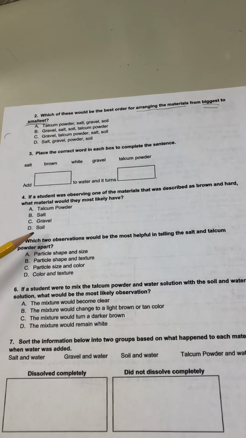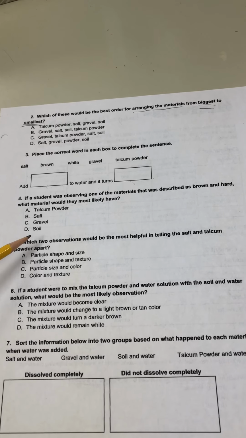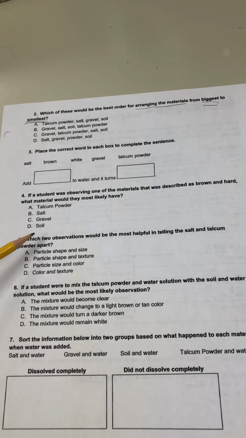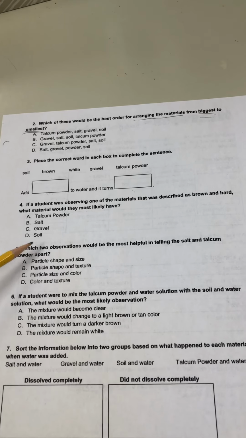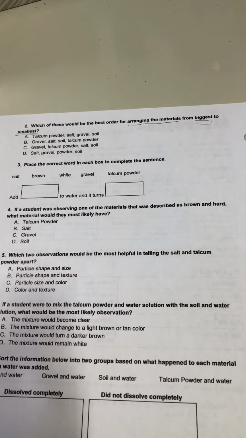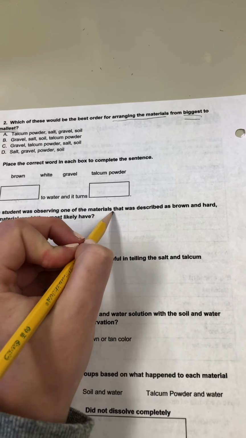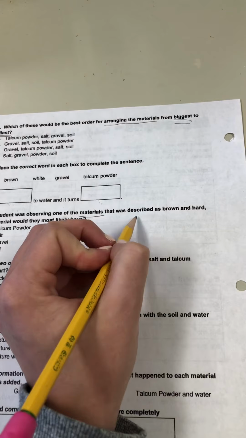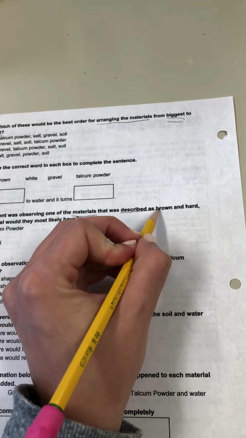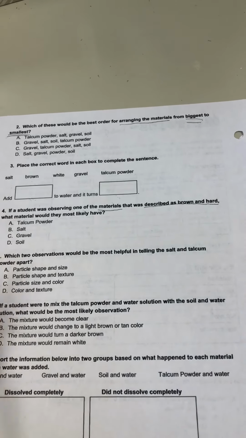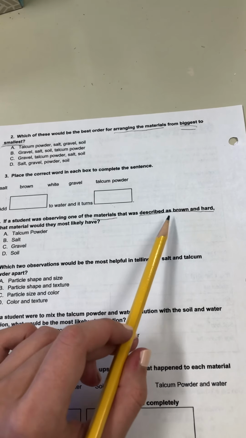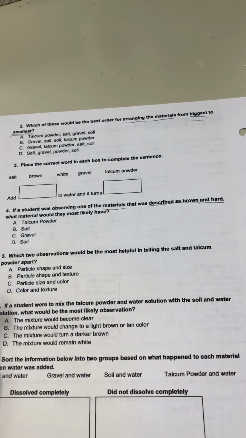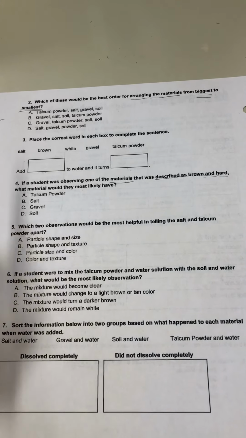Okay, number 4, if a student was observing one of the materials that was described as brown and hard, what material would they most likely have? All right, so we're going to underline materials and then underline described as brown and hard. When you go back to answer this question, you know that you're going to find a material that is described as brown and hard. So that's going to be your keywords for this question, okay?